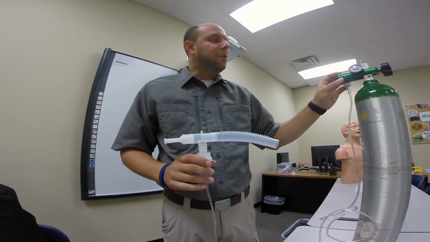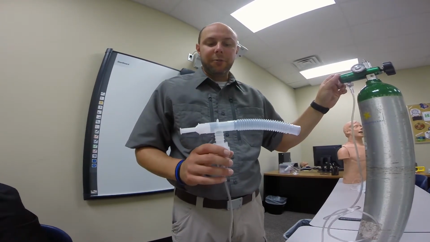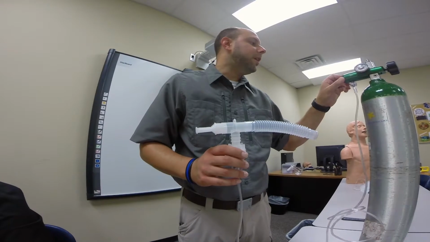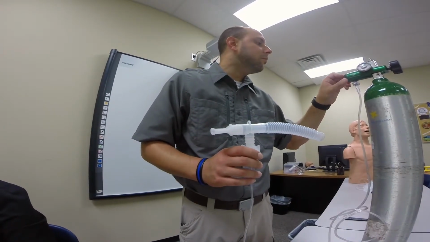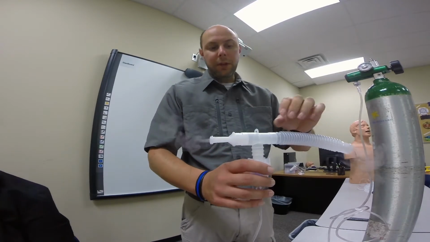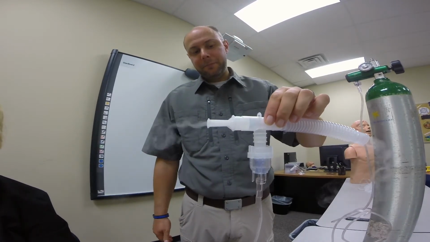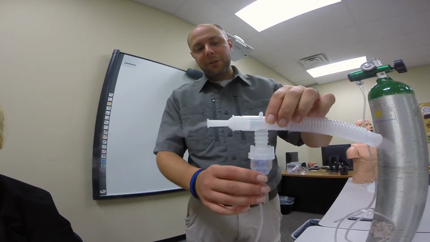Now when you're flowing a neb, you want to flow it between 6 and 8 liters per minute. So we're going to set it at 8. And you can start to see it vaporize. So now we'll administer it to the patient.